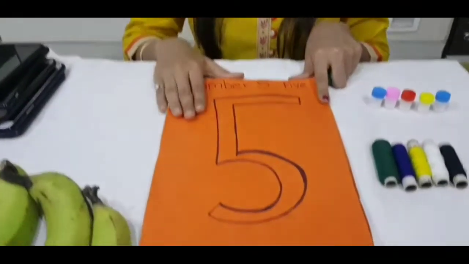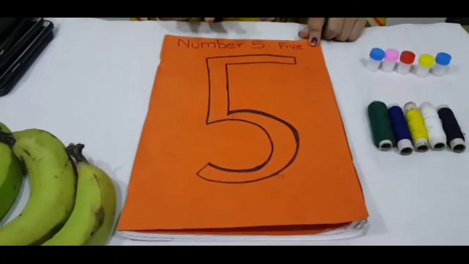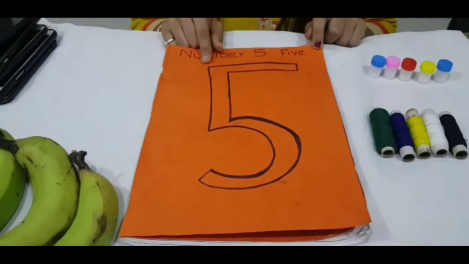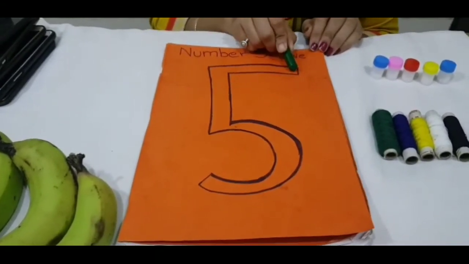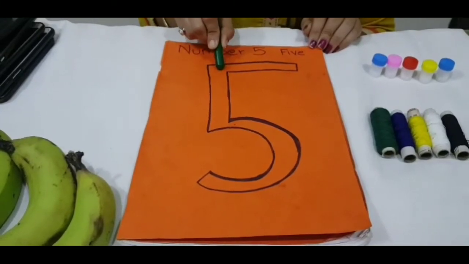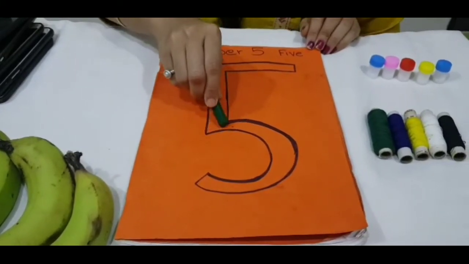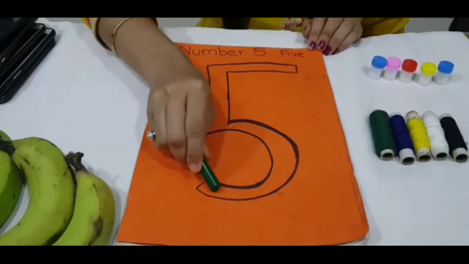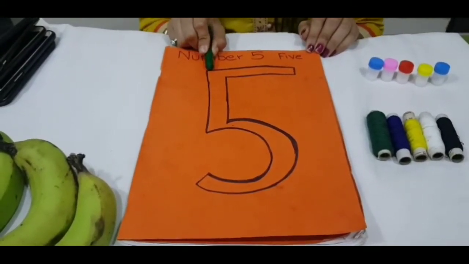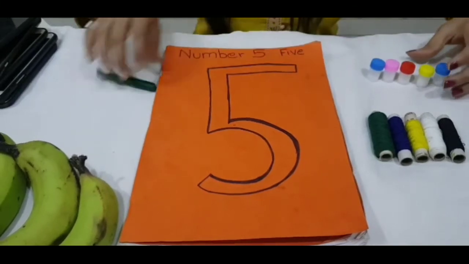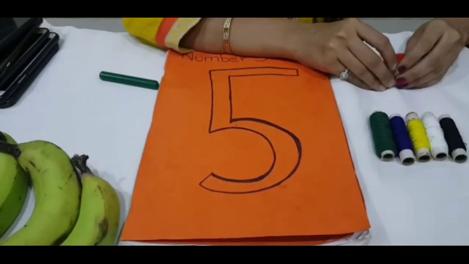And let us see what is 5. This is number 5. To write number 5, we have to do sleeping line, then standing line and curve. This is number 5. Let us see how can you count number 5.